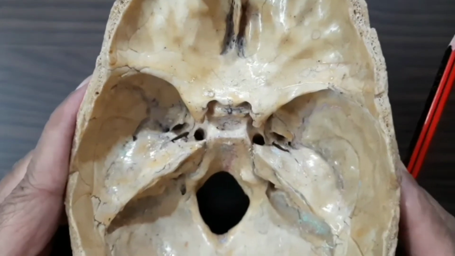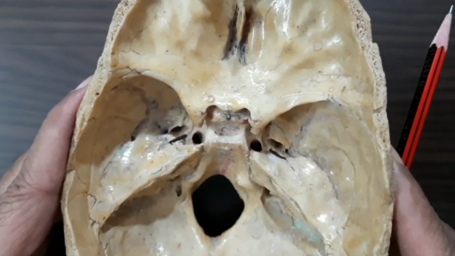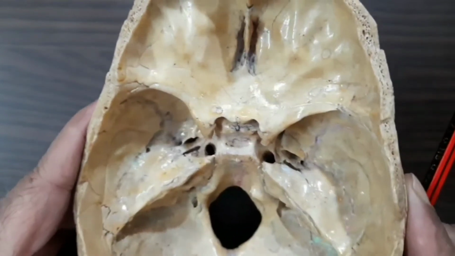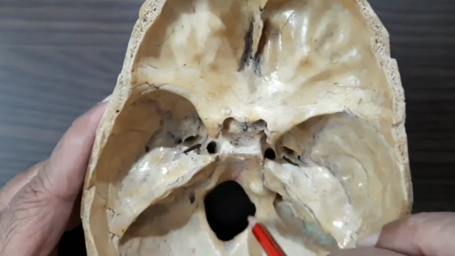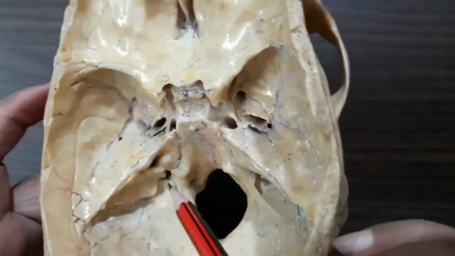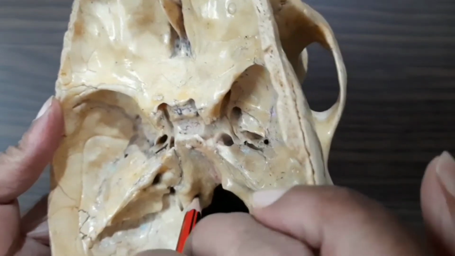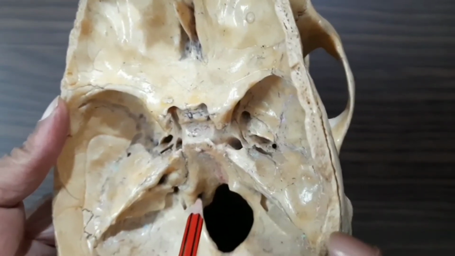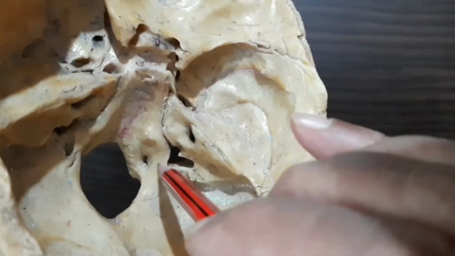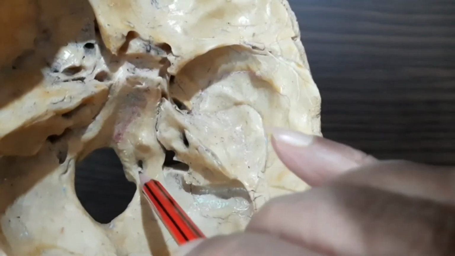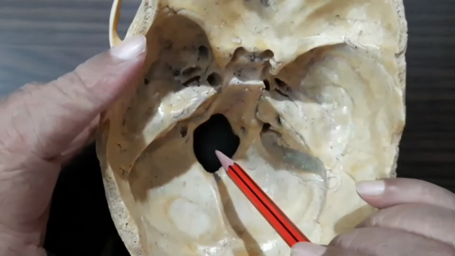The largest foramen in the body is the foramen magnum. That's why it is called foramen magnum. Now, if you see its lateral side or borders, after tilting you can see a foramen where I am putting the tip of the pencil. On this side also, if I put it, yes, it is better seen. This is just above the lateral margin of the foramen magnum on the inner aspect.